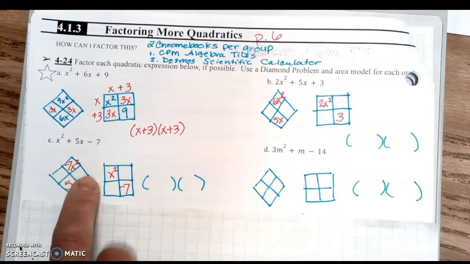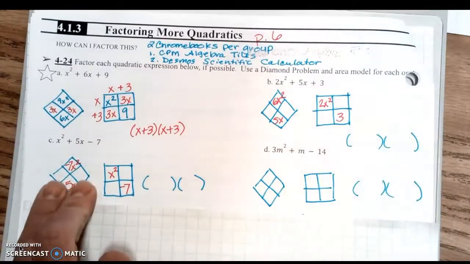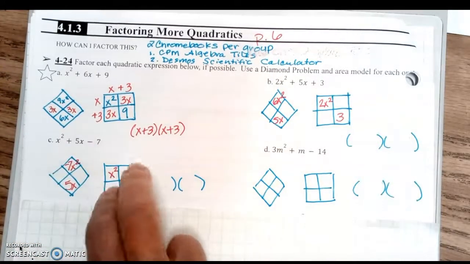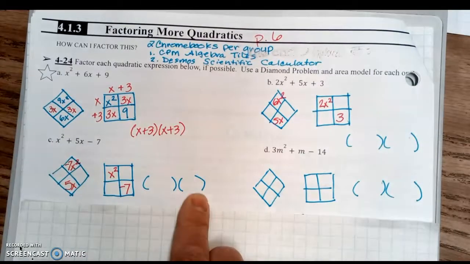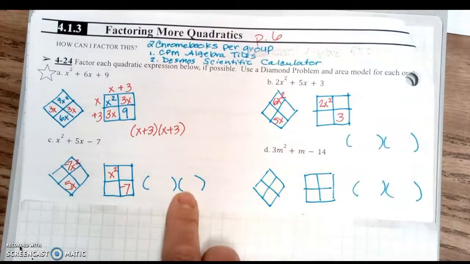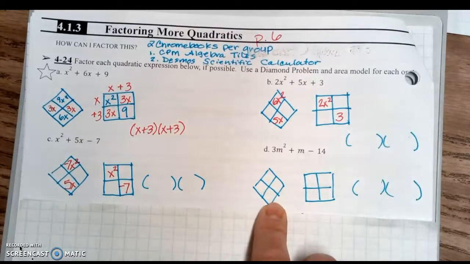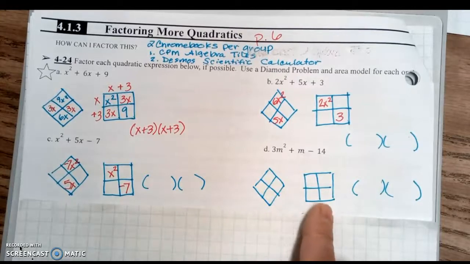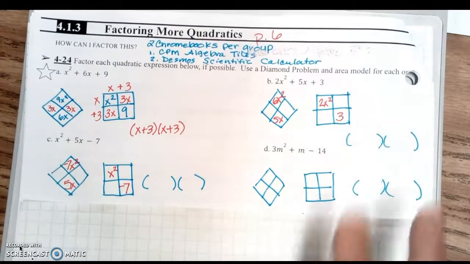That fills in there and there. When you get your terms, you can fill them in there, and then factor and fill in here and here. Then you'll be able to write your binomial times your binomial. For each of these problems, you're going to do a diamond, an area model, and then write the factors.